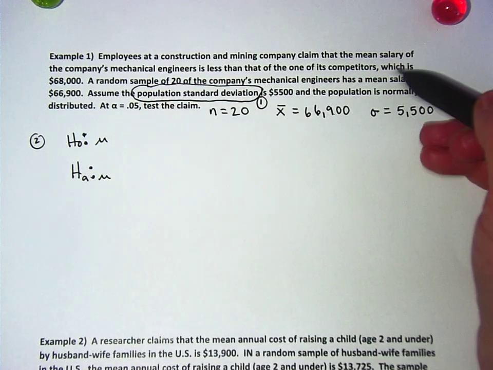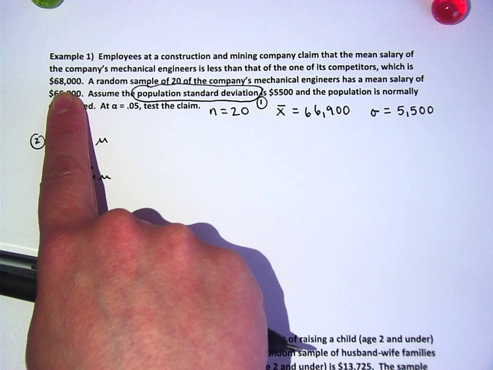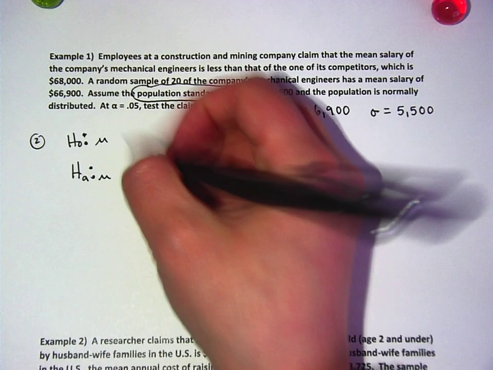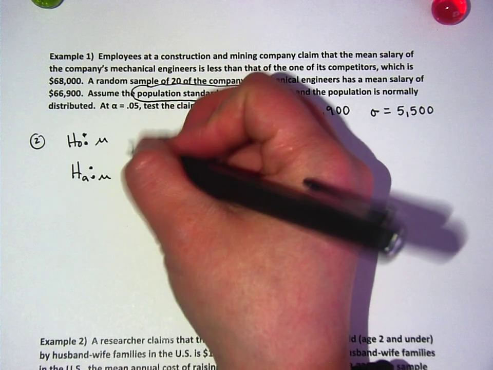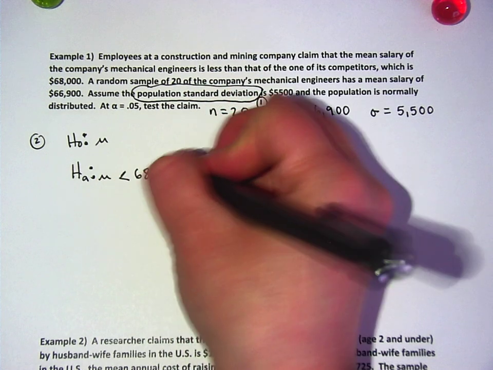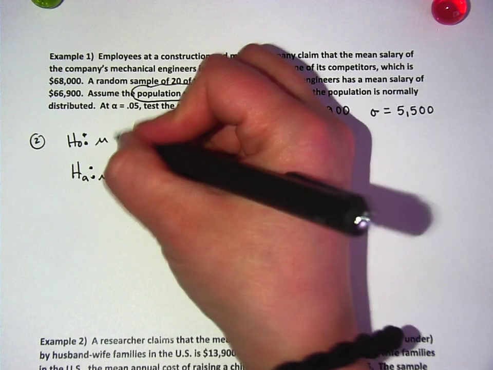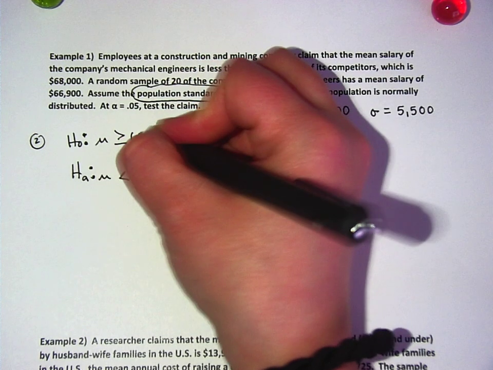Mu is less than 68,000. Okay, so it's less, which one should I put less than on? The H sub O or H sub A? H sub A, less than 68,000. And that's because there's no equal sign to it. I'm also going to write the word claim after it. And over here, I'm going to write greater than or equal to 68,000.